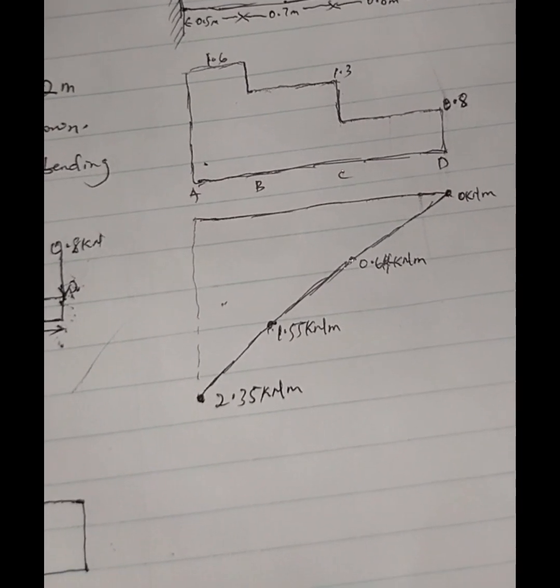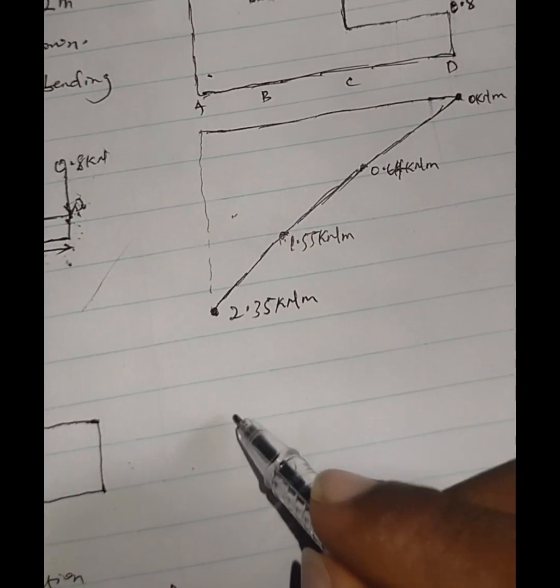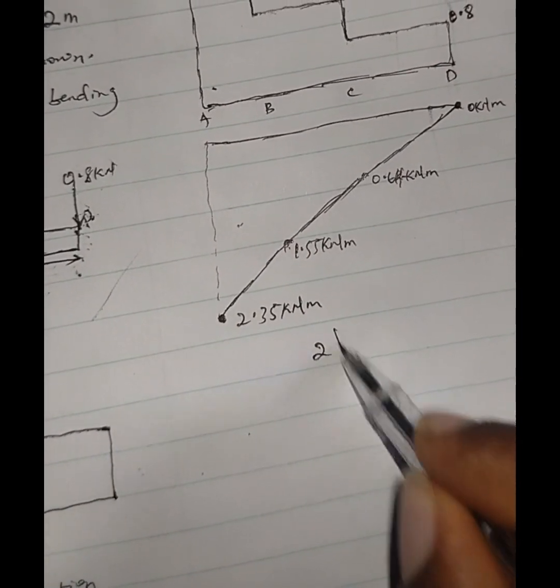And see how they will work. So let's try this question, number 2.